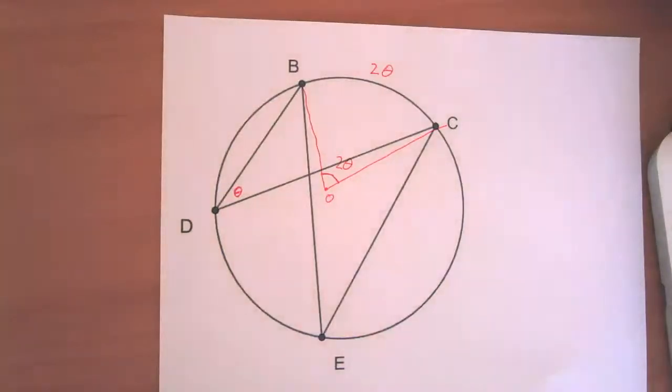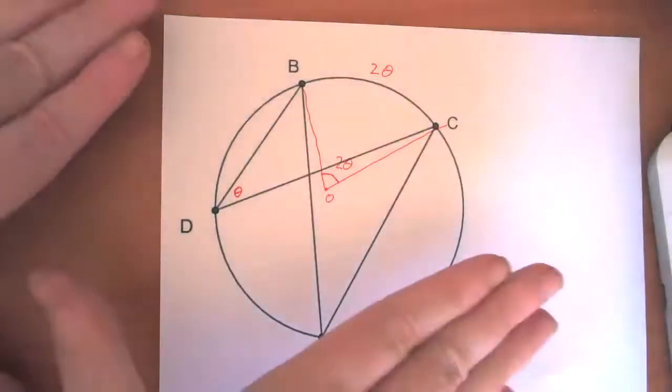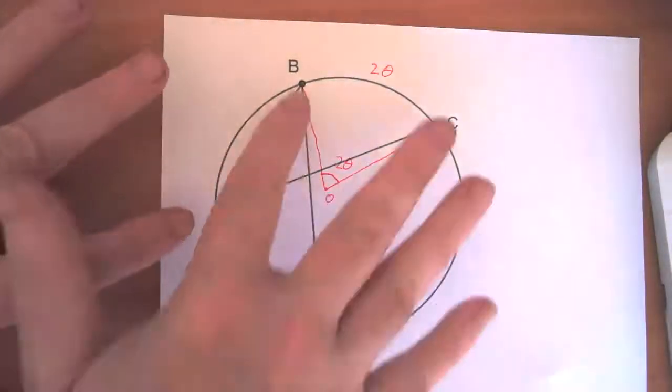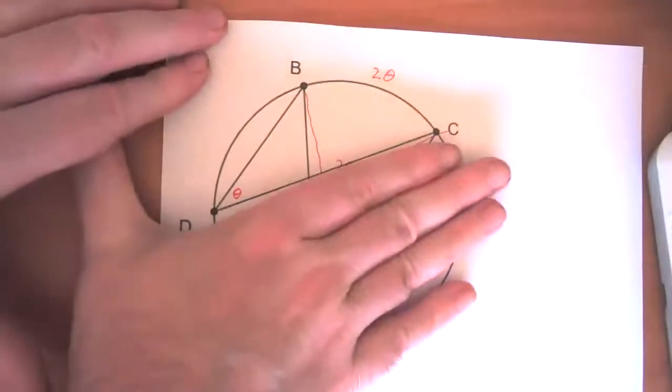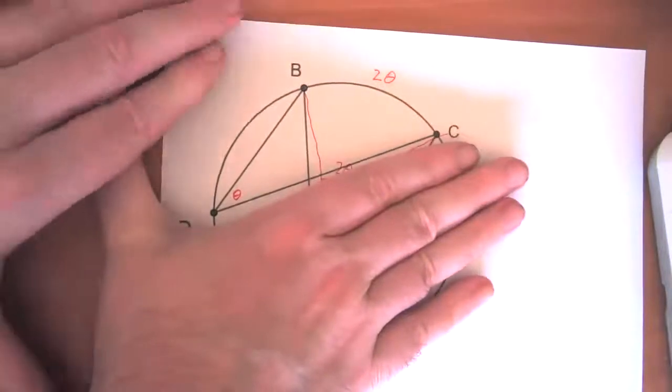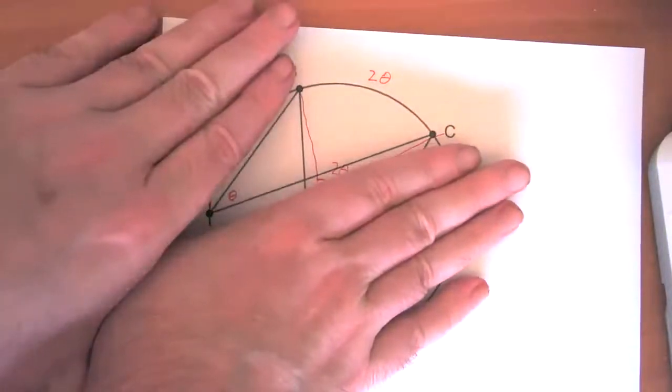Well, here's something about subtending arcs that I want to make clear, and some students have had trouble with it, so I want to show you how to do this with your hands. If I want to be clear that this is the arc that's subtended by angle D, I can use my hand to cover up the bottom side, and my other hand is covering this side.